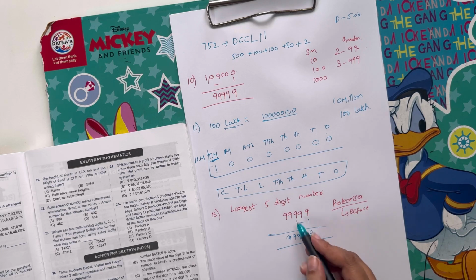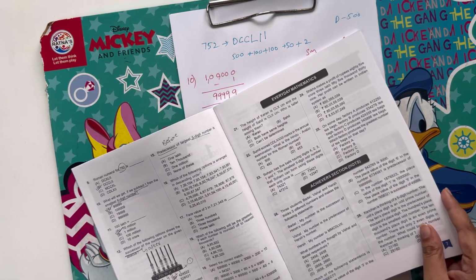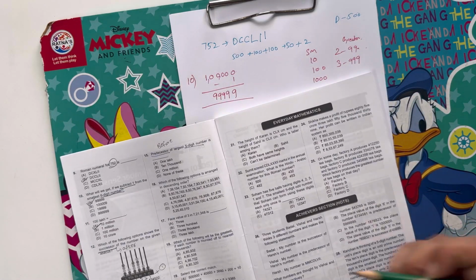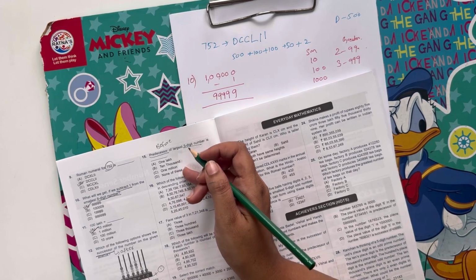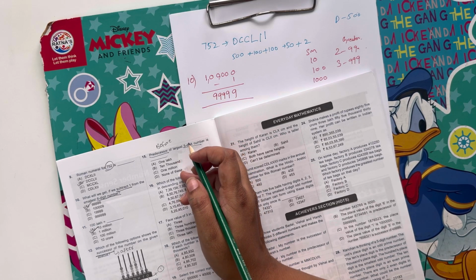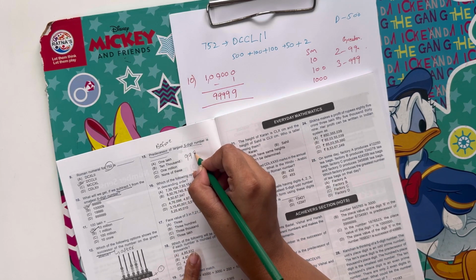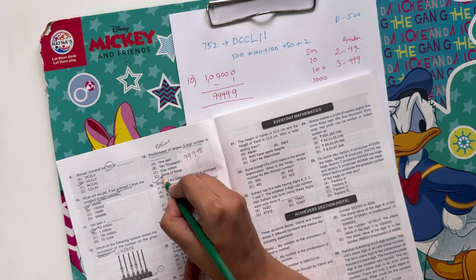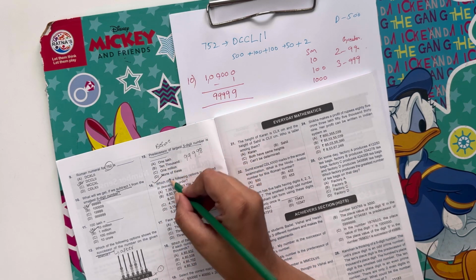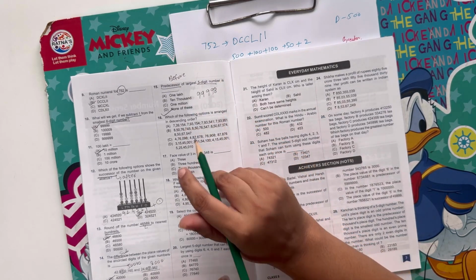So the predecessor is 99,998. So here they have not given that answer, so none of these, option D, is the answer for question number 15.